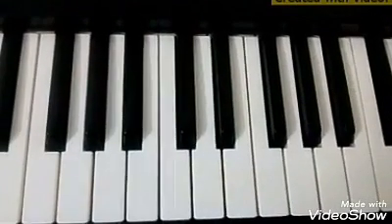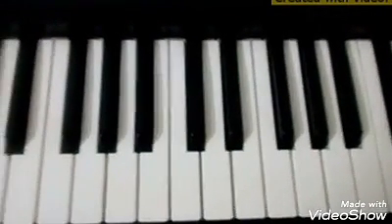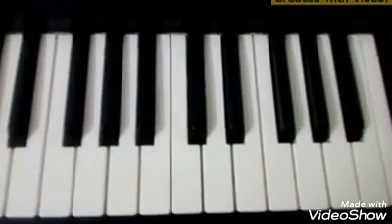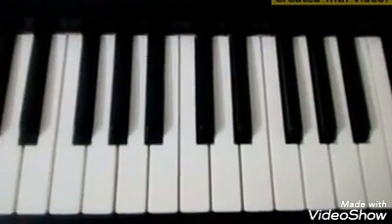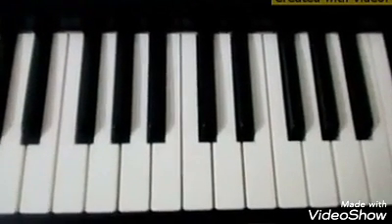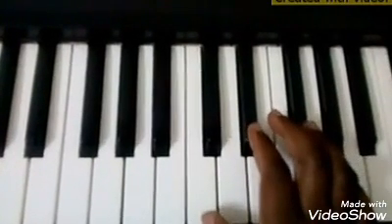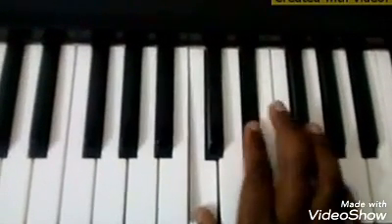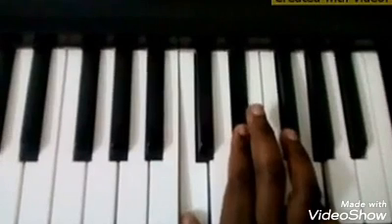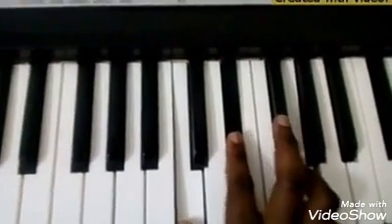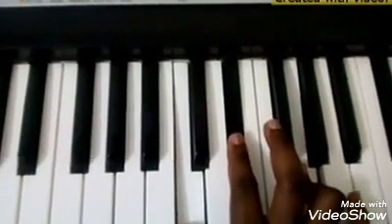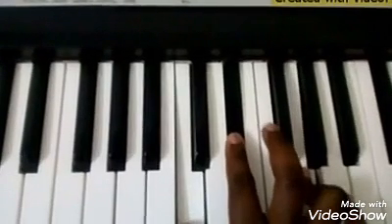Now finally, a minor 9th. A minor 9th is the same as a major 9th. The formula is the minor triad twice. We already know our minor triad is 3, 4, 3. Our minor triad is 3, 4.